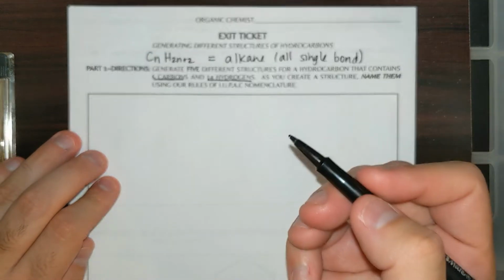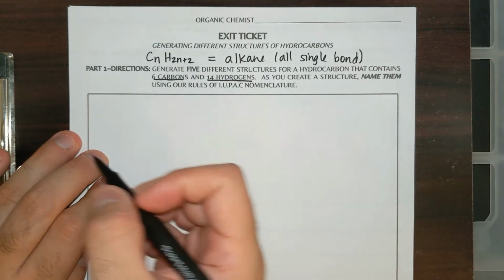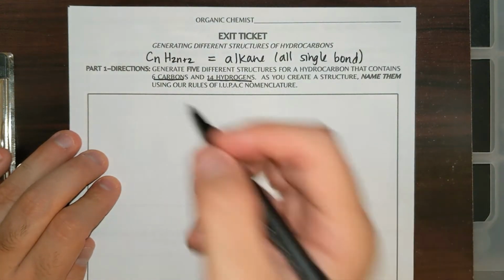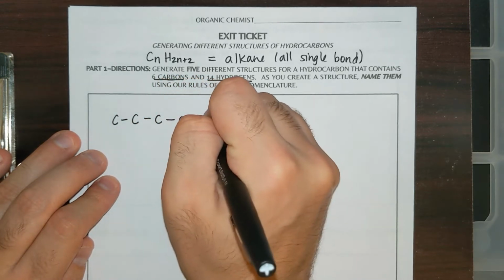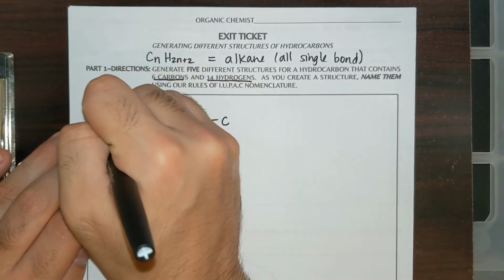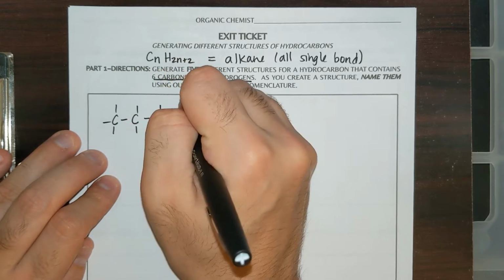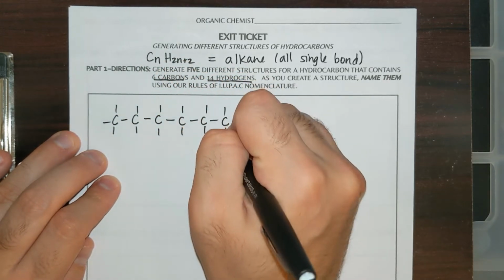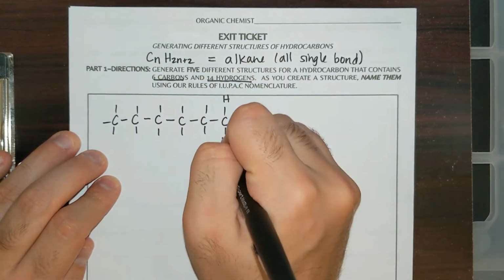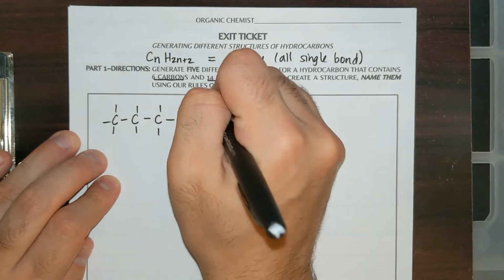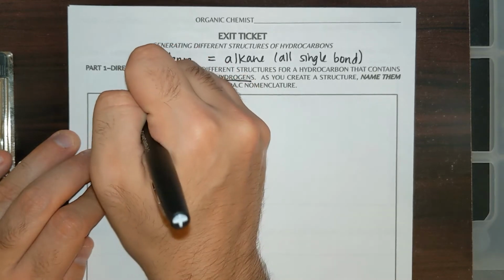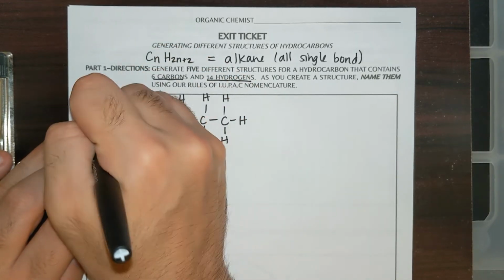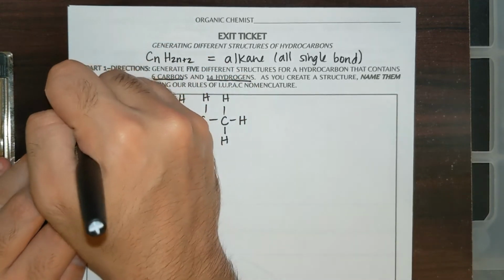We're good to go. So let's start by drawing the first easiest structure, which is a straight chain of 6 carbons. 1, 2, 3, 4, 5, 6. Okay? And everything else is going to be a hydrogen. This is just like in the video you watched before you got here, where you draw the whole blown out structure, and we're going to name it. This will be our first structure.